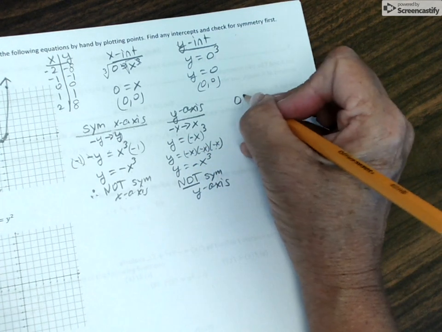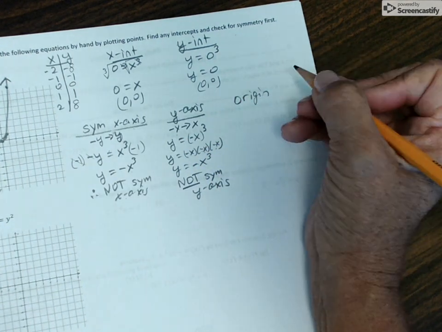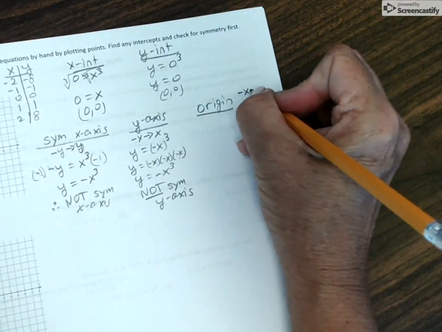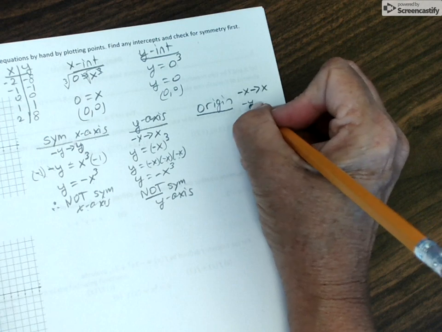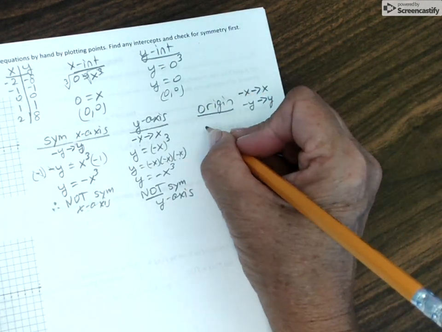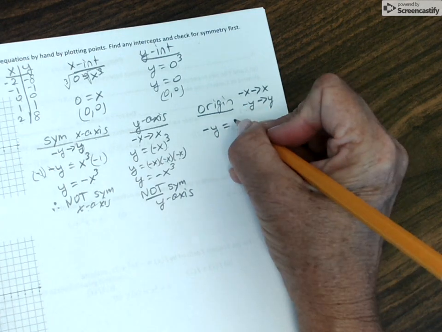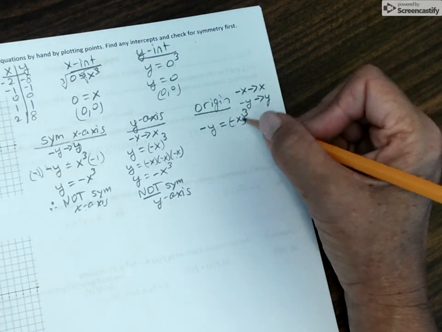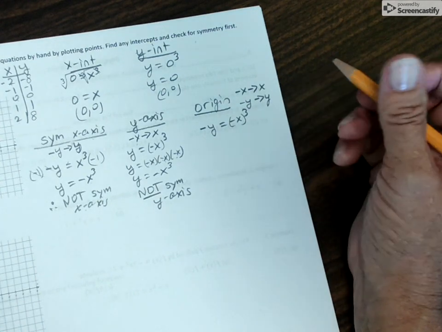And finally, let's check around the origin. We want to see if it's symmetrical about the origin. So negative x is going to replace x. Negative y is going to replace positive y. So instead of y, I have negative y. Instead of x, I have negative x. And I want to see if when I simplify this equation, it looks like the original.